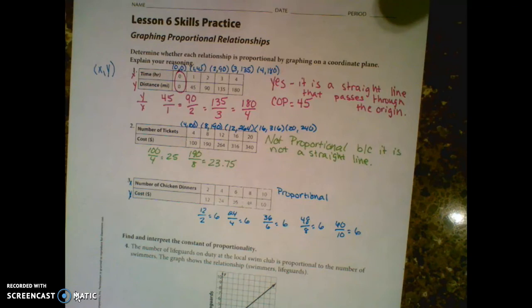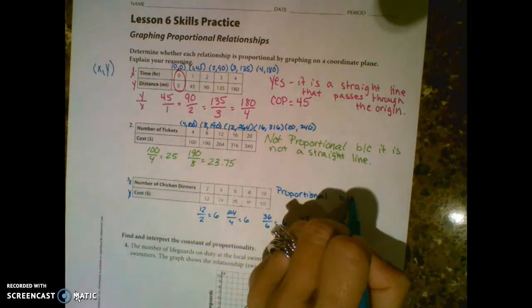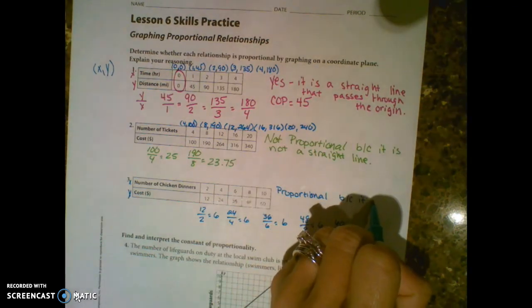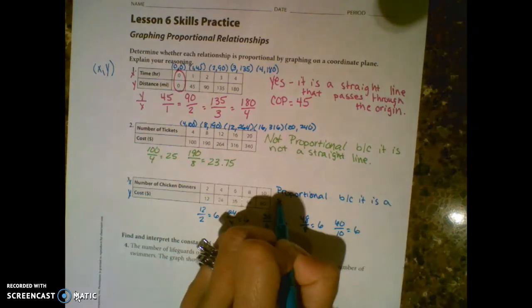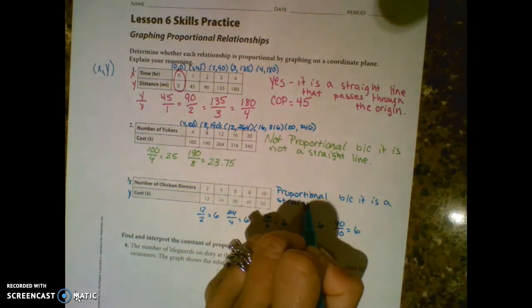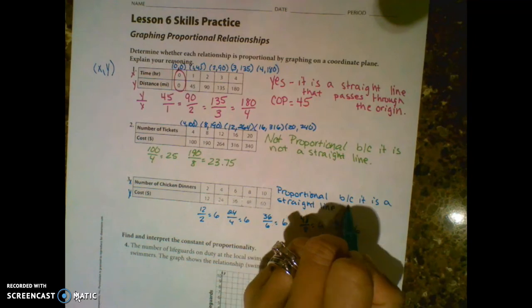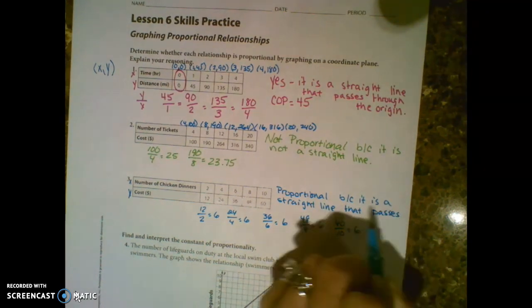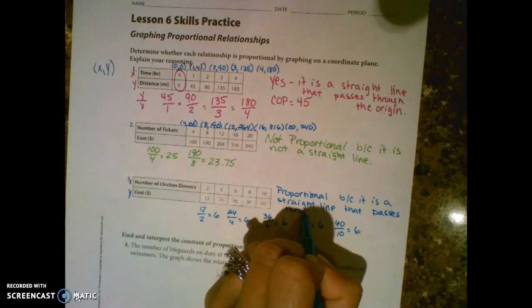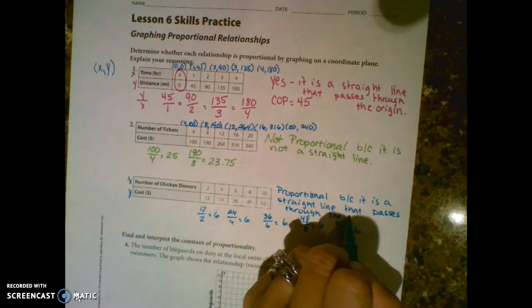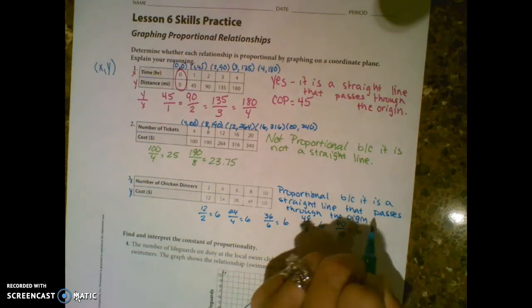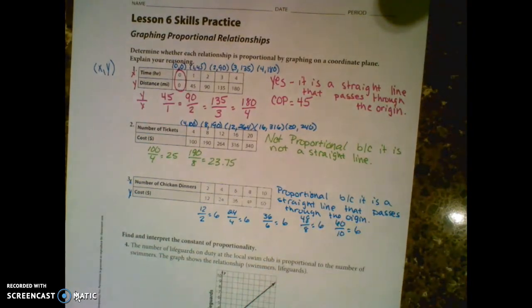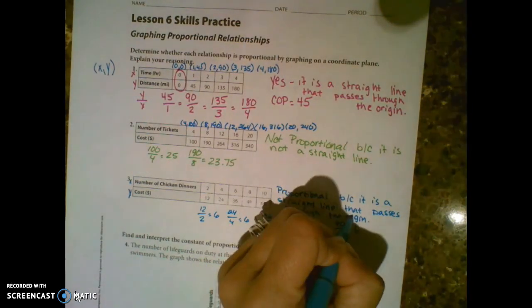Number 3 is proportional because it is a straight line that passes through the origin. Okay, oops, I forgot the R.